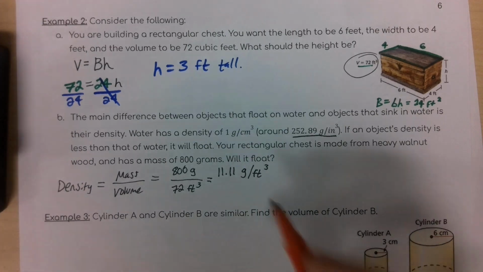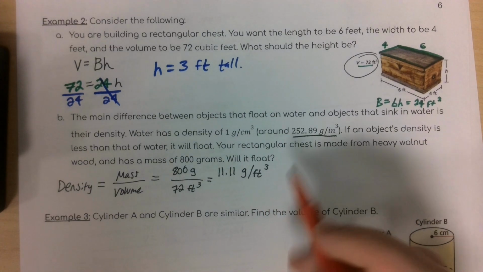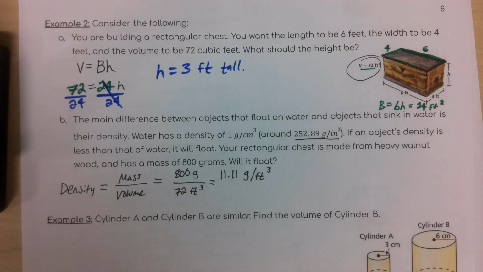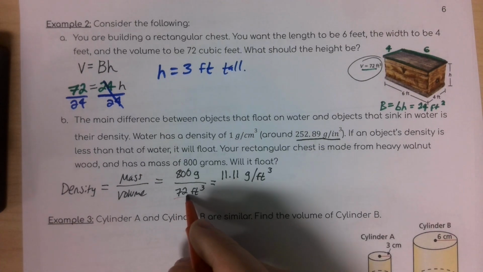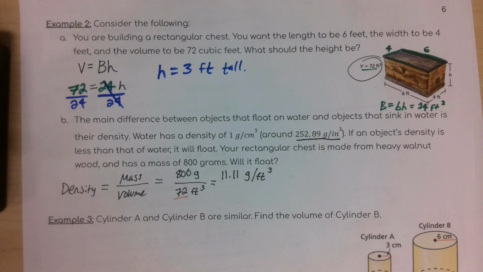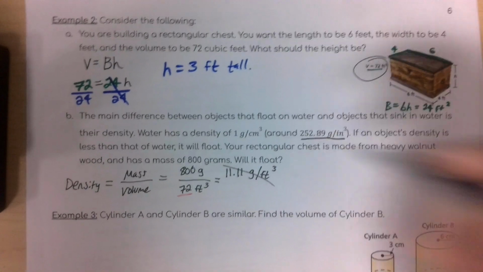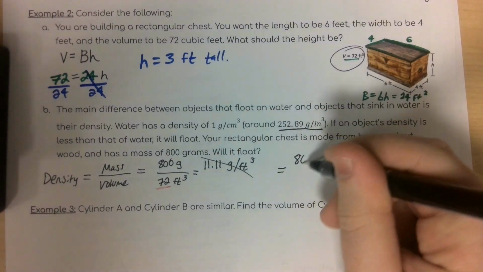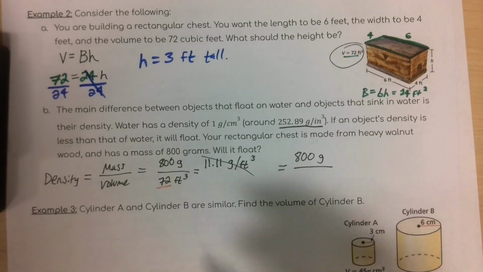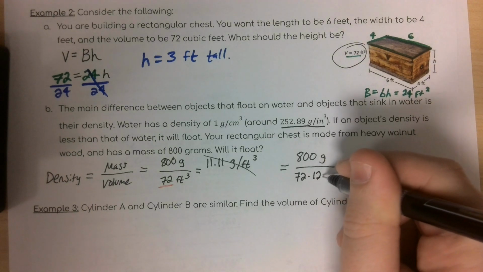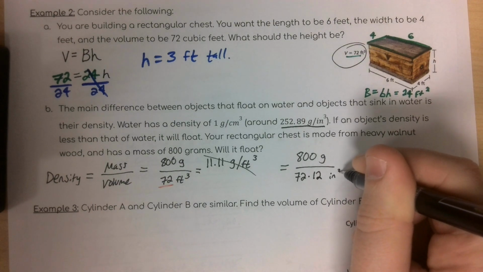So let's figure out how to convert this into inches cubed. Keep in mind that there are more inches in a foot. What this means is our bottom number, instead of doing 80 divided by 72, we could multiply by however many inches that is. So let's do that instead. 80 grams divided by, to convert feet into inches, multiply your number of feet times 12. And this will be inches cubed.